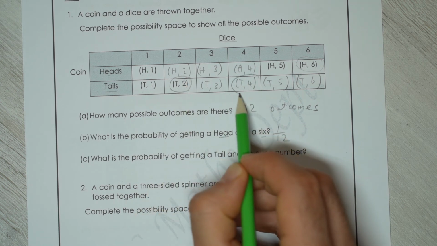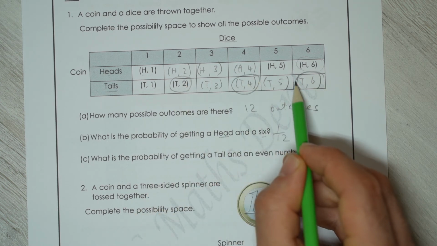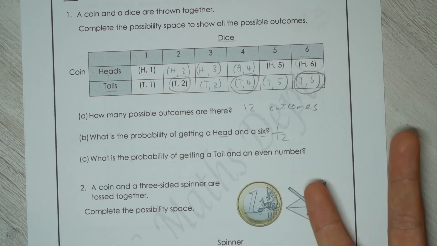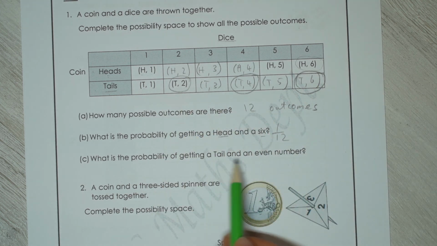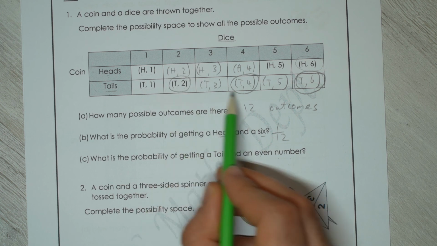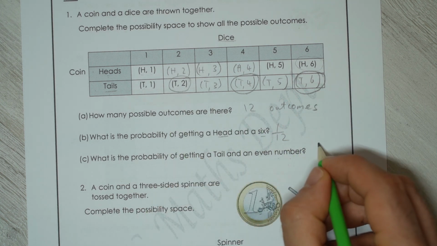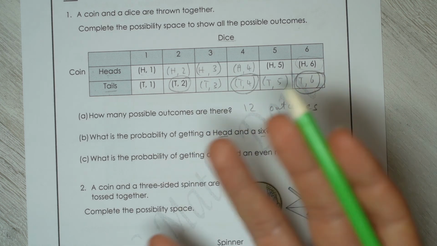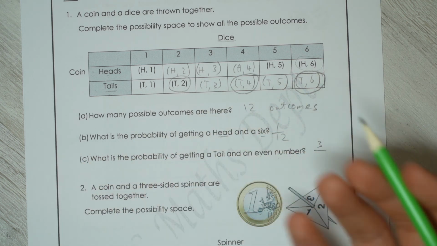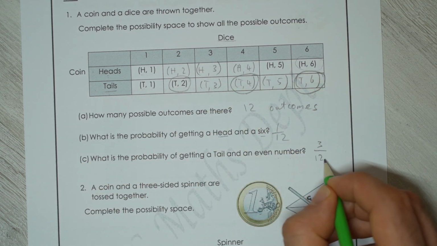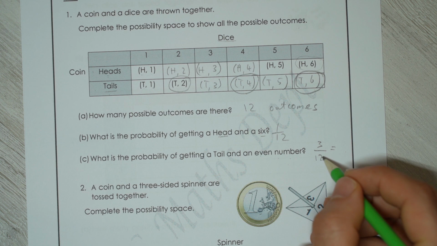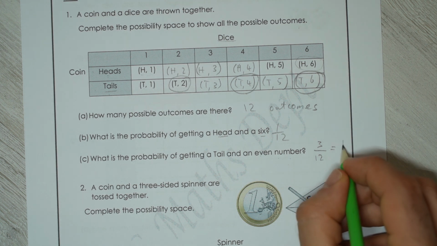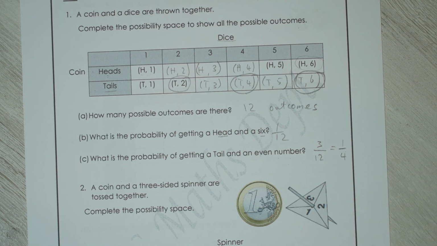We have a tail and an even number here, and a tail and an even number here. So the total possible outcomes of getting a tail and an even number is 3 out of the total number of possible outcomes. The total number of possible outcomes is 12. So 3 out of 12, which when we simplify that, we get 1 on 4.